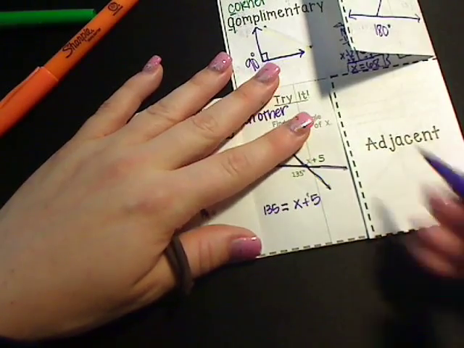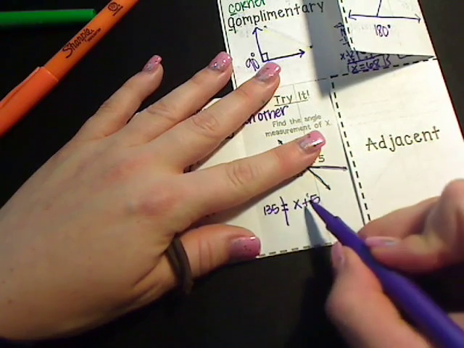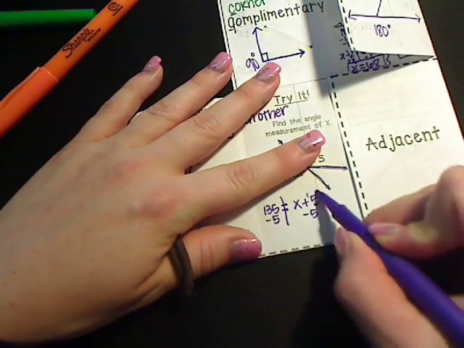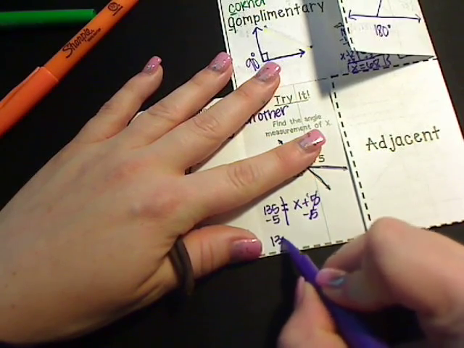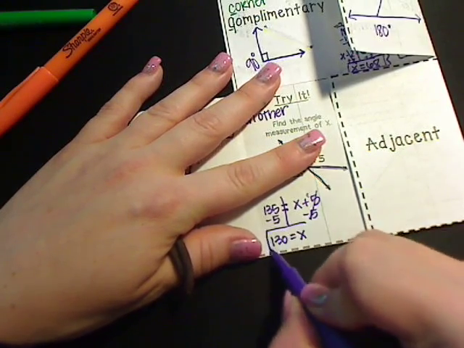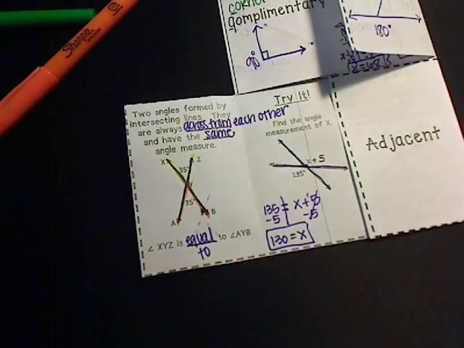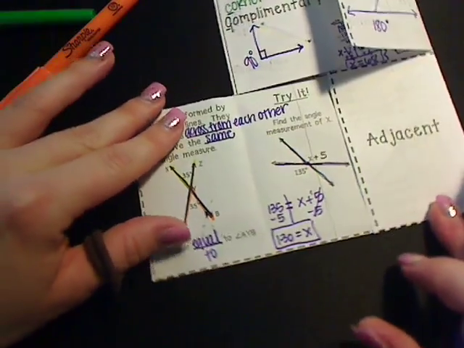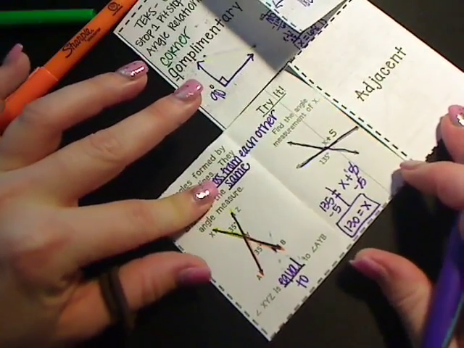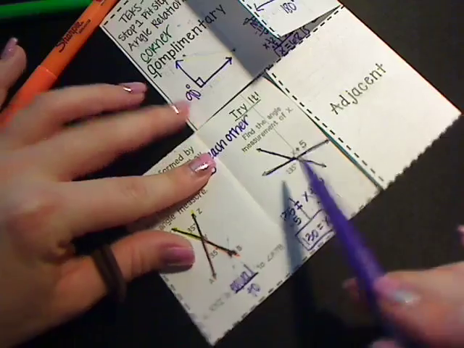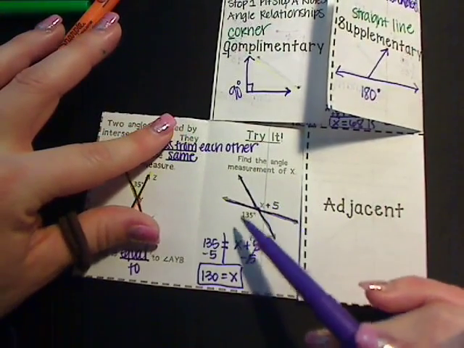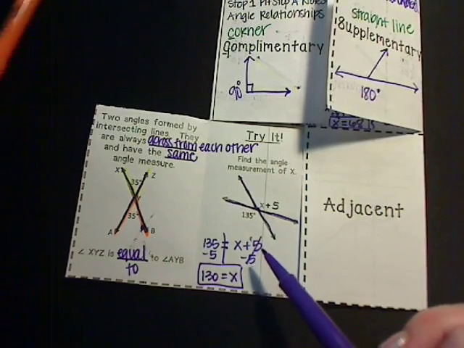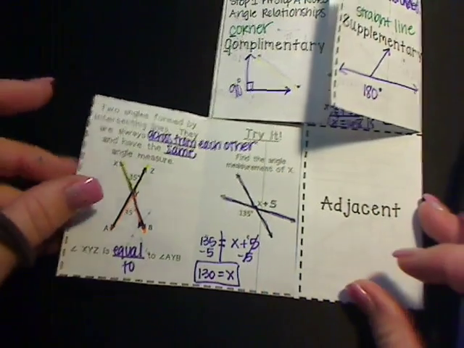Well, this is just a one-step equation. The opposite of adding 5 is subtracting 5. The 5's cancel, so 130 equals x. Okay? So vertical angles make the V and the A. You may have to move your paper so that you can see that's a V and an A. But they're across from each other, and they're always equal. They equal the exact same thing.